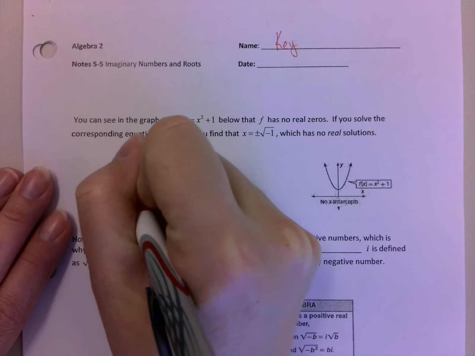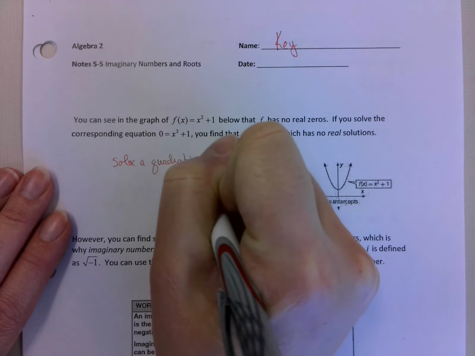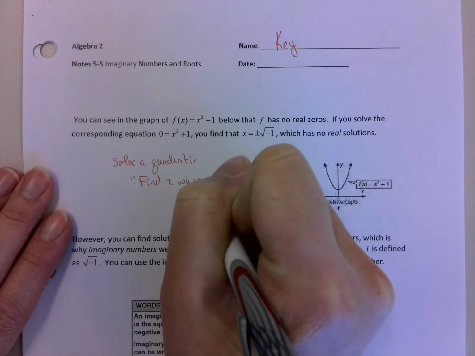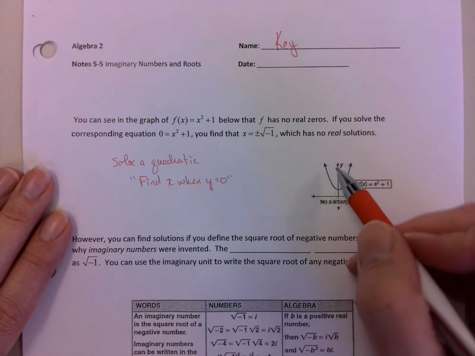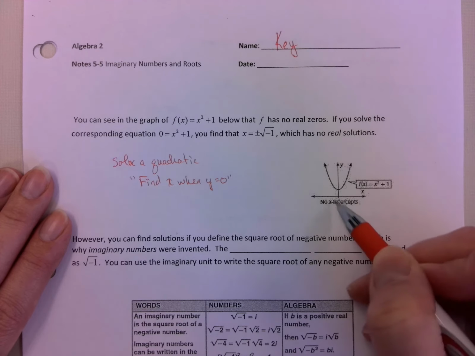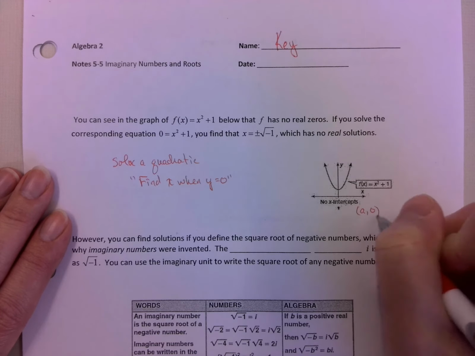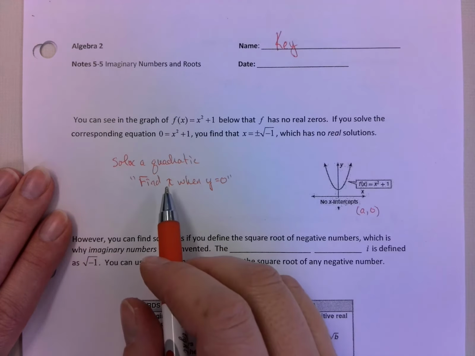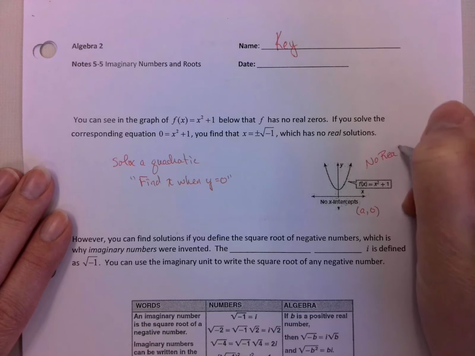And typically when we solve a quadratic, not typically, always, when we solve a quadratic, we are trying to, again, find x when y is 0. And that's that big idea I keep bringing up. And when I graph, not every time will this graph hit the x-axis. And the x-intercepts are always at y equals 0. We're looking for the x value when y is 0, thus solving a quadratic. So there are no x-intercepts, so we would say here there are no real solutions.